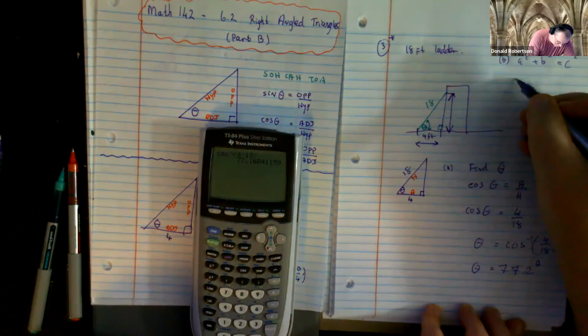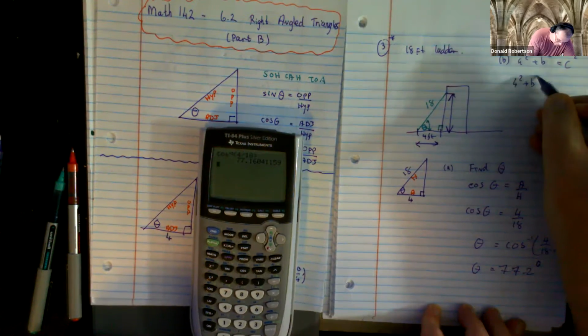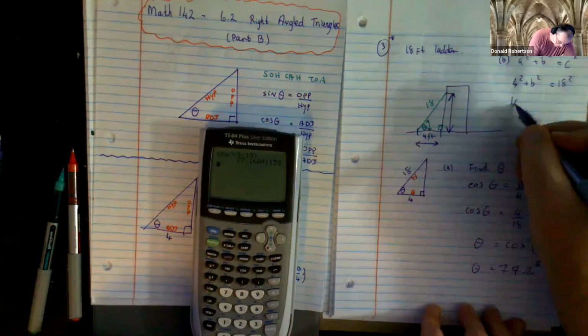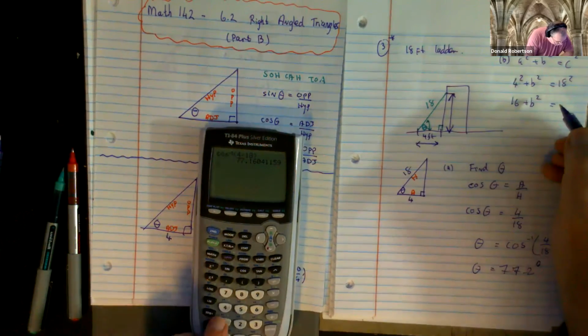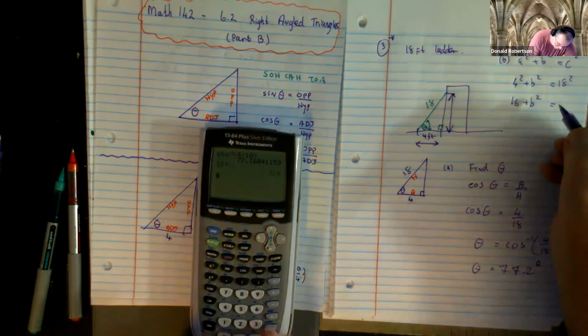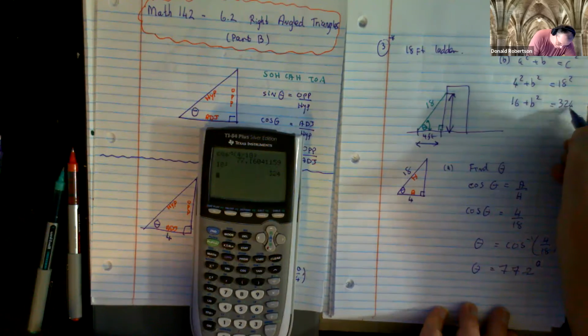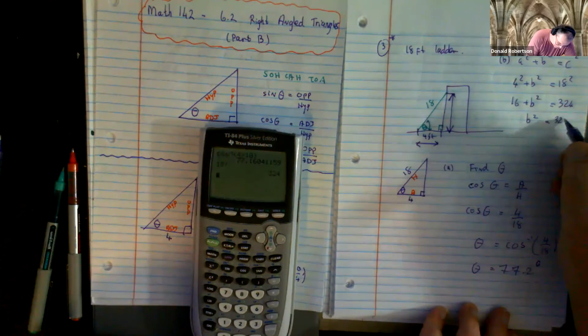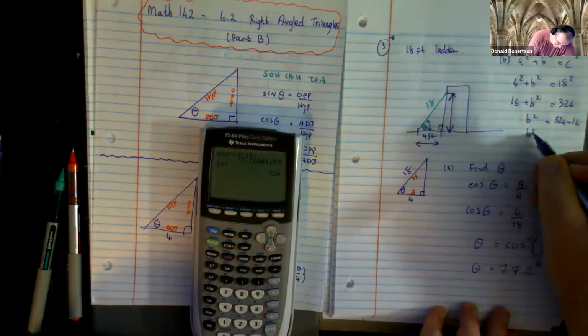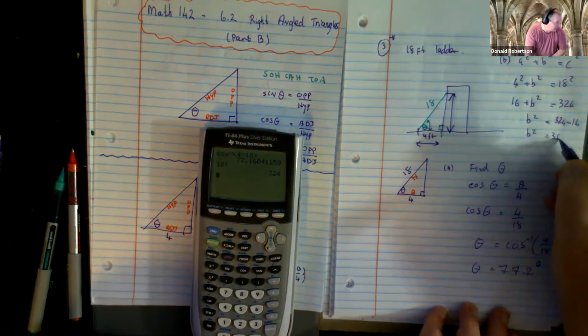So in this case, it's going to be 4 squared plus b squared equals 18 squared. So that's 16 plus b squared equals 324. So b squared will be 324 take away 16. So that would make it 308.